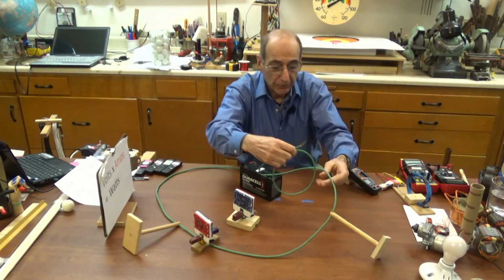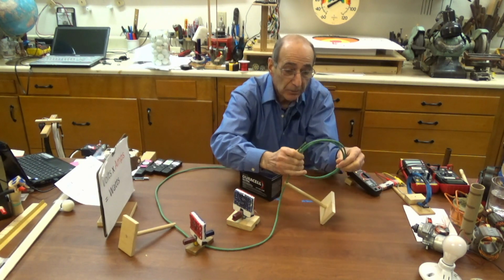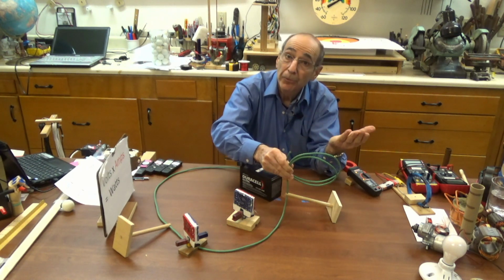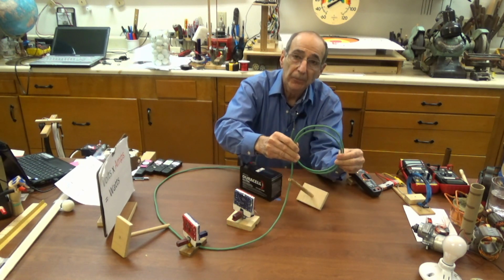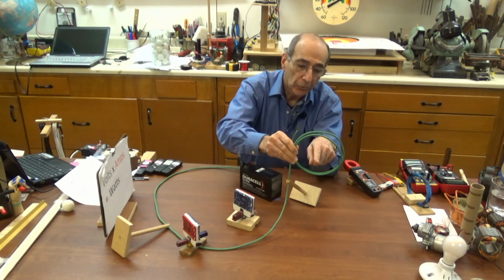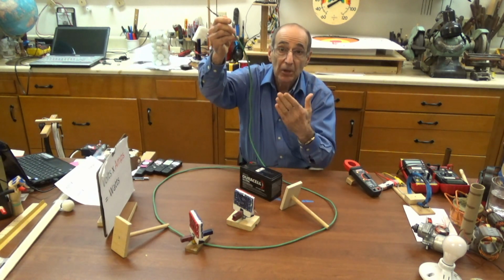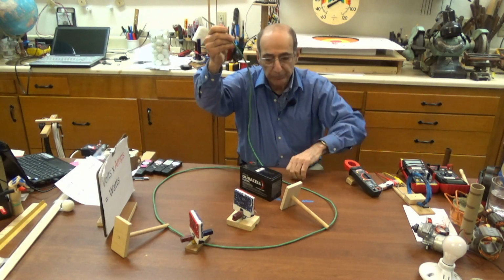Then if I go around twice, for the same number of electrons, I double that. So this is 6 times the magnetic field at 3 inches away from the wire. 6 times stronger magnetic field.